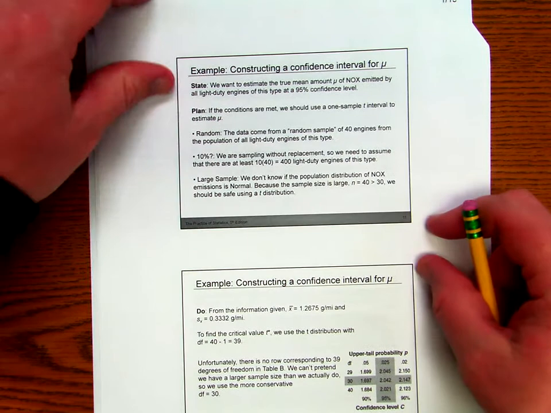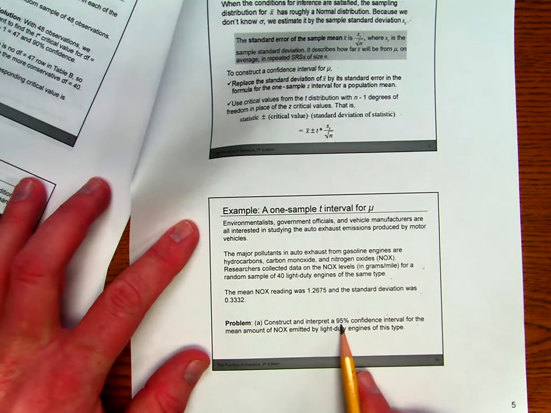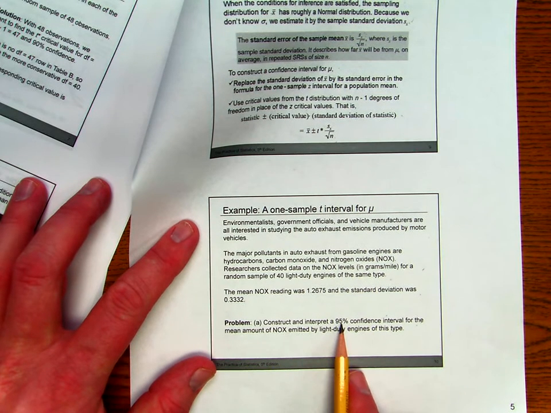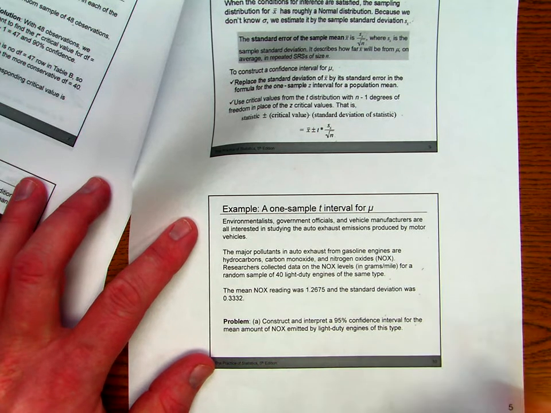Okay, did they state the confidence level? I don't recall reading that in here. Yes, they did. They almost always do. I just didn't recall reading it. 95 is one of the more common ones, but it doesn't necessarily have to be 95.